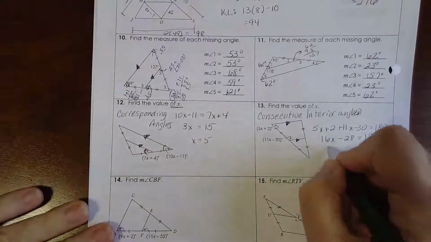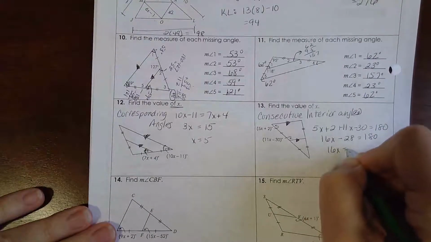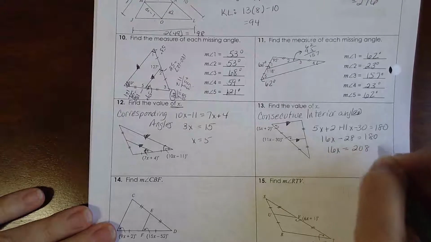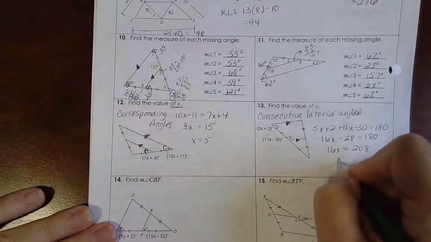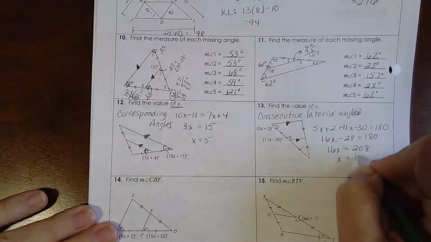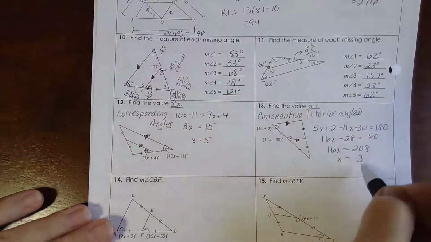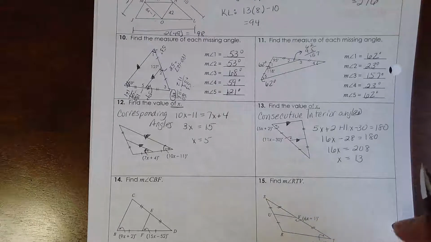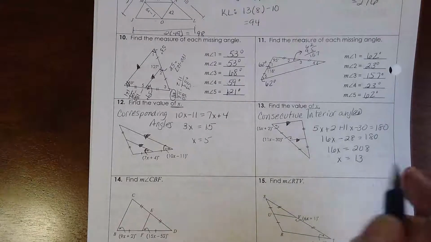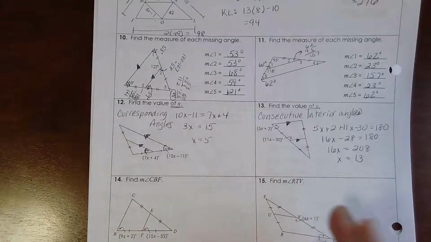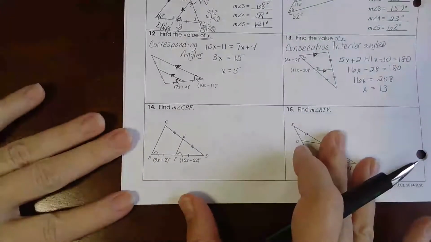Add our 28, so we get 16x equals 208. Divide by 16, and x is 13. Again, we just needed to find the value of x, so we're done. If it asked for how big this angle was, we would put it in there, but it's not. You could plug it in and check your answer, but that's up to you.